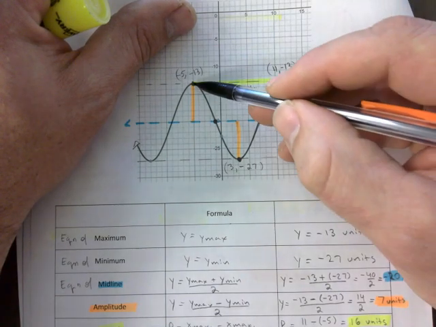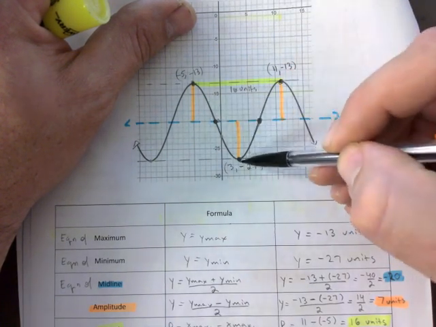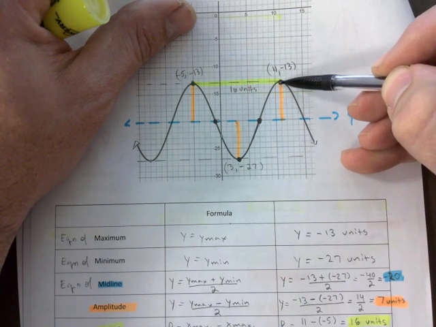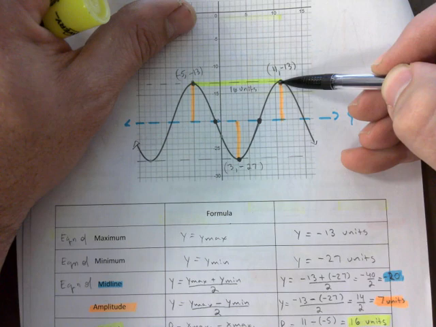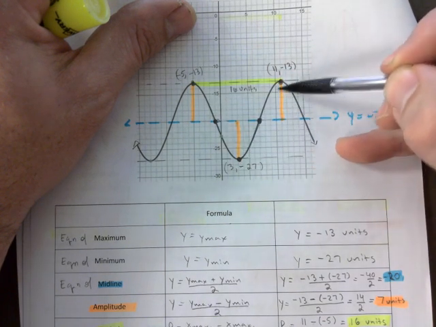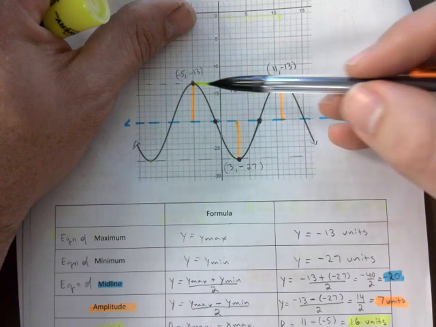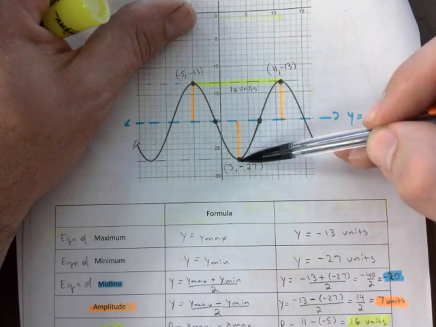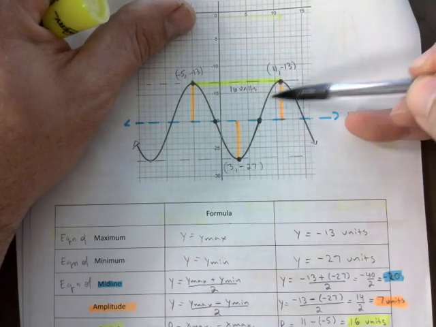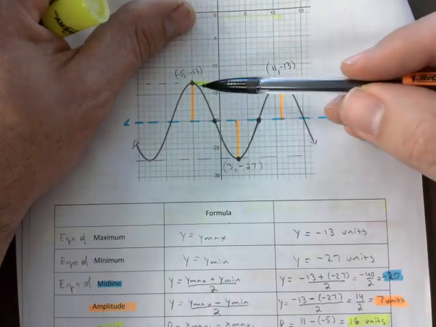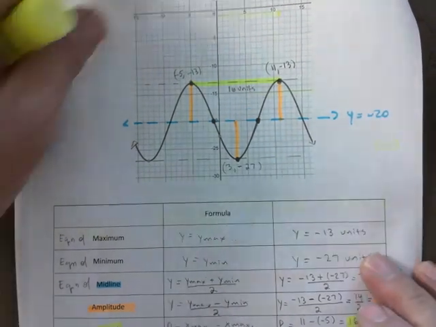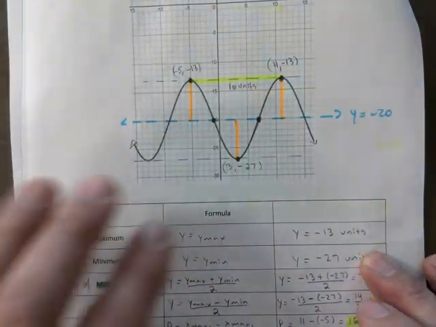How many points did I just go through? 1, 2, 3, 4, 5. Why do you think sine needs 5 points? This actually completed a full cycle. Did you notice that? We went from the max back to the max. So sine needs 5 points to make out a full cycle. So that's why it's the points.